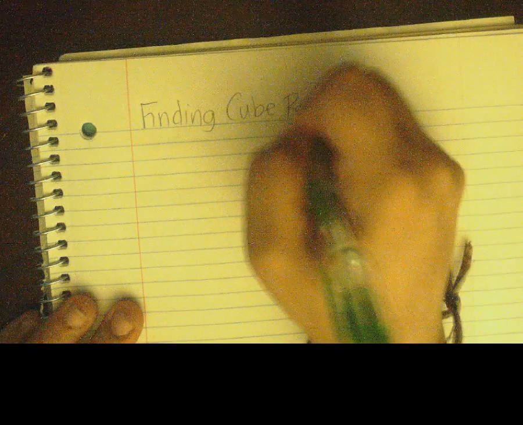So we're going to be finding cube roots and square roots. We already found square roots. Let's find cube roots now. So we are working with radicals and integer exponents. So our last page, guys, we're going to call it Finding Cube Roots. It's my last page, guys. I know we can do this. Let's power through.